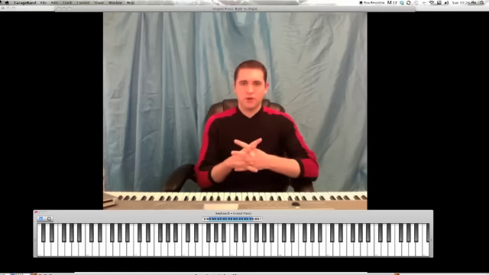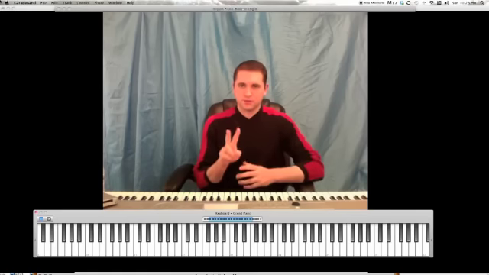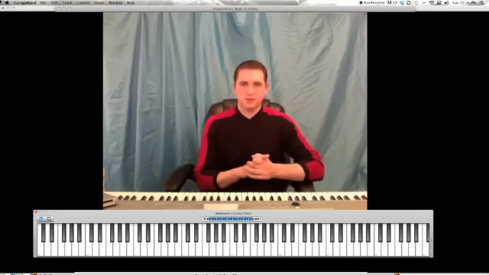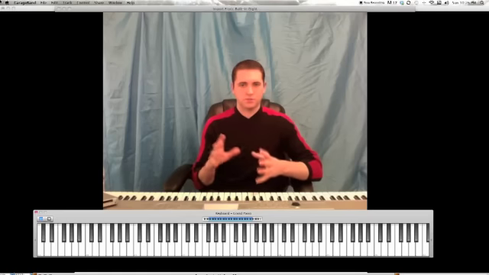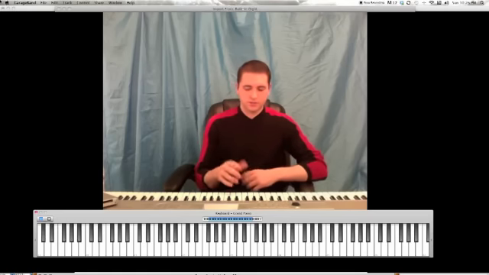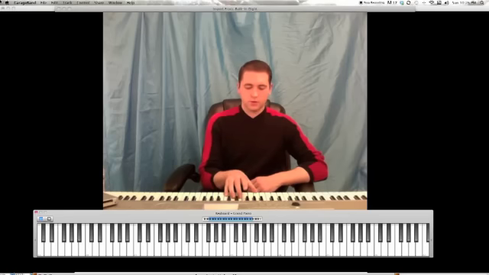Okay, so why are inversions important? Two main reasons. The first main reason is your melody. When we're playing the melody, you're going to use different inversions depending on which melody note is being used. For instance, say you're playing in the key of C, you're playing a C major chord, and E is the melody note.